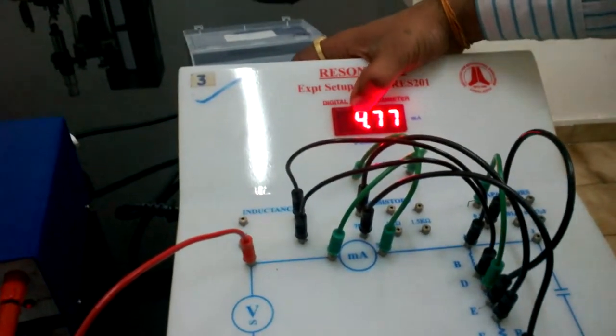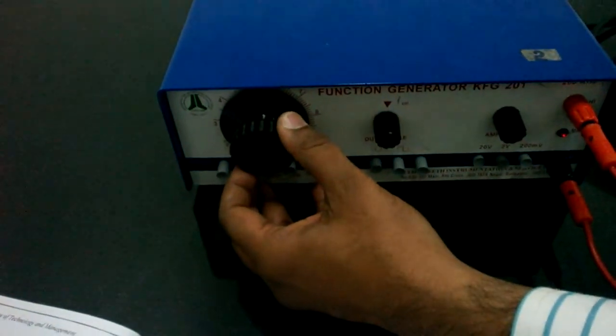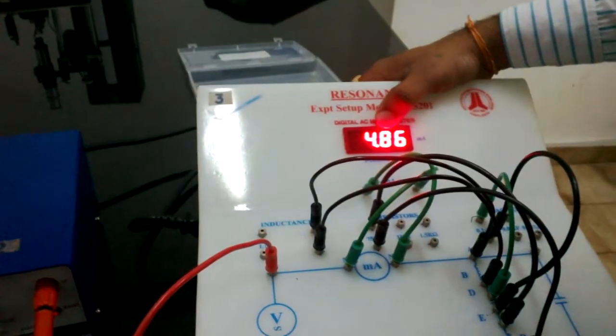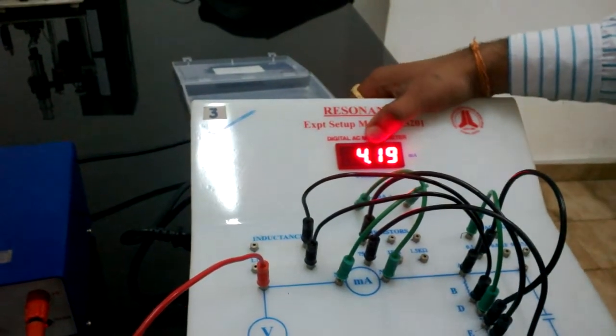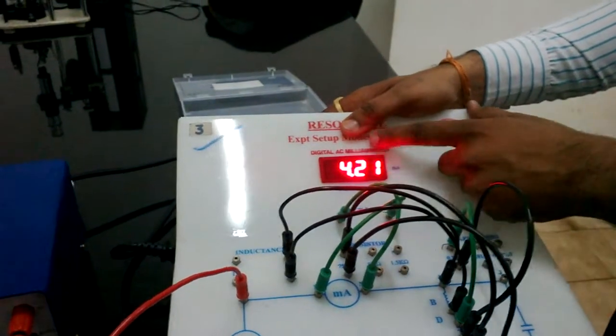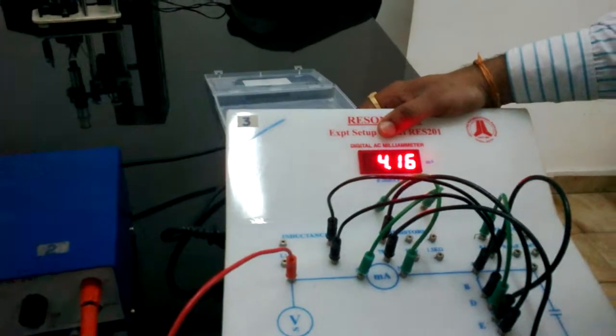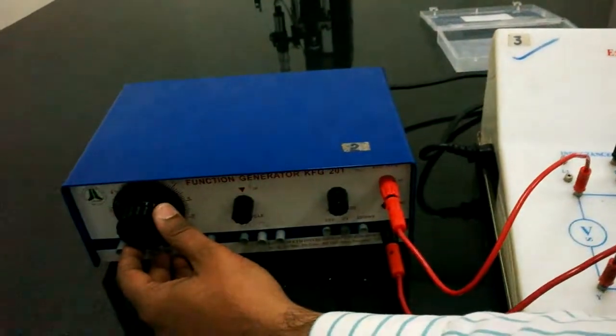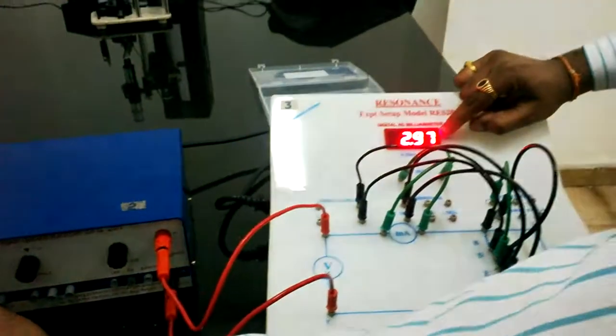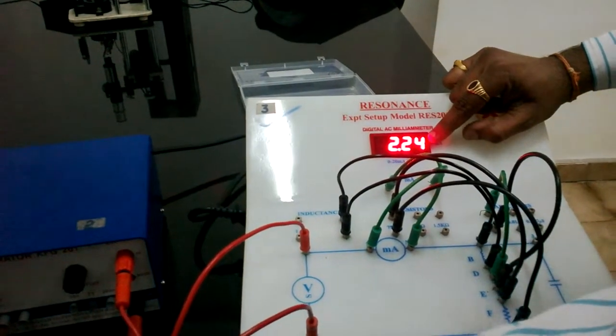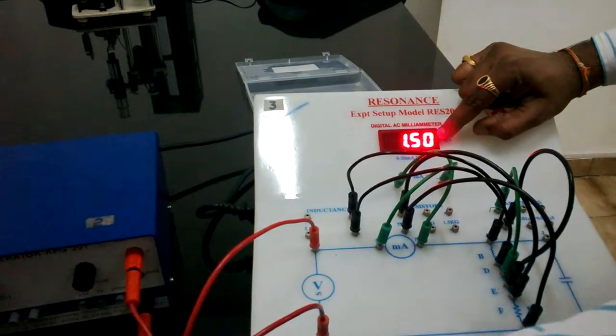You see 4.7, and you increase to 1.2K and 1.4K. If you see this current, it slowly increases to 4.9. Here, if you observe, it has reached 4.8 and again started coming down. If we keep increasing the frequency, the current value keeps decreasing. See, I'm increasing the frequency but the current is decreasing.